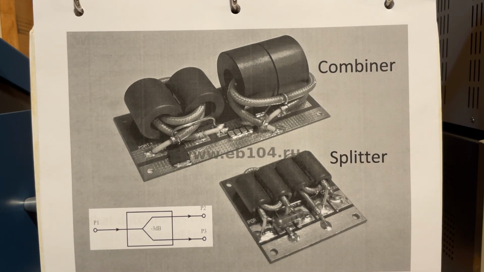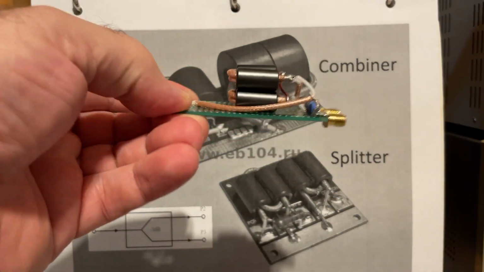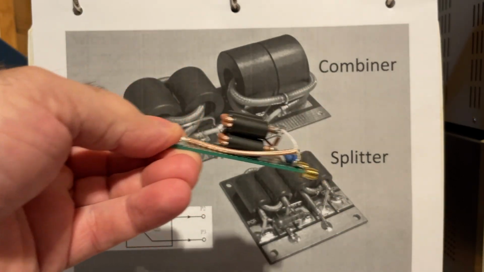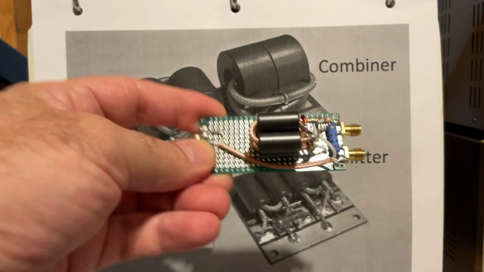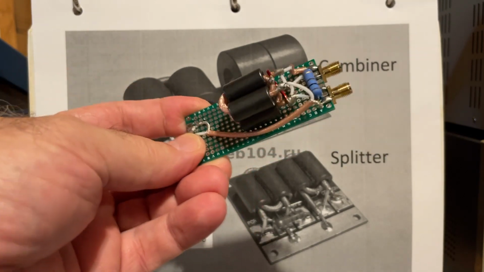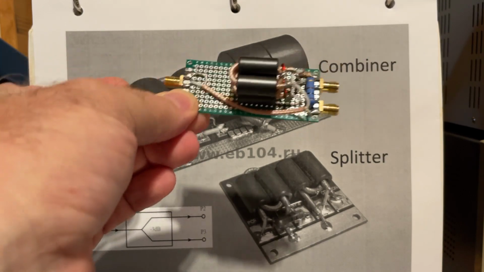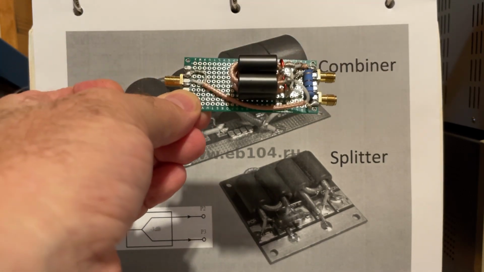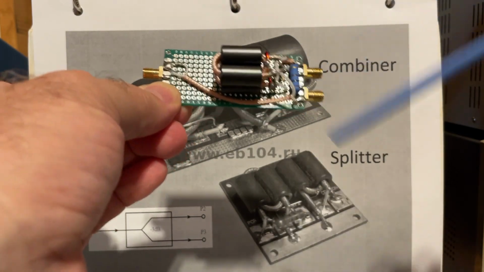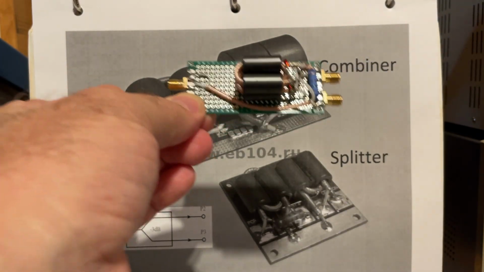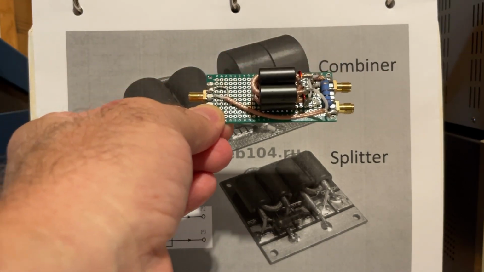So this is the version that I built. I'm building this for a project right now, and I just stacked my ferrite cores just to save room on the PC board, and I'm going to be demonstrating this with the Nano VNA to show some of the characteristics. So you can see this is a two-way, say one input, two outputs, or two inputs, one output, depending on if I'm using it as a splitter or a combiner. So that's my version.